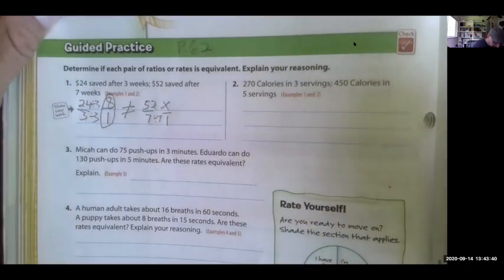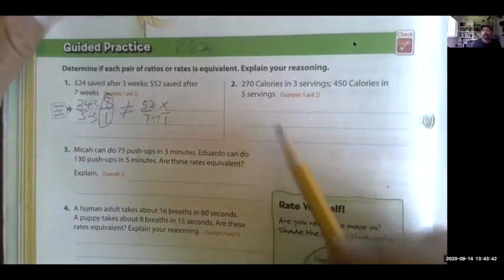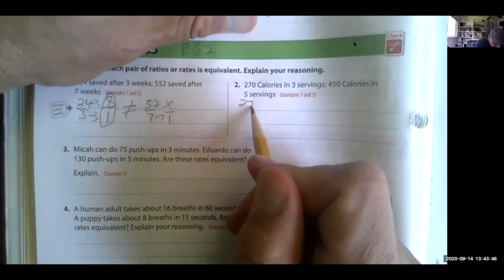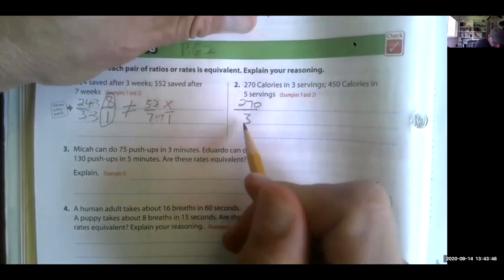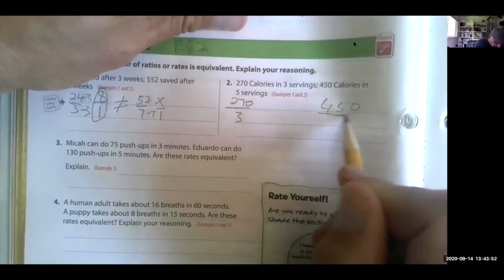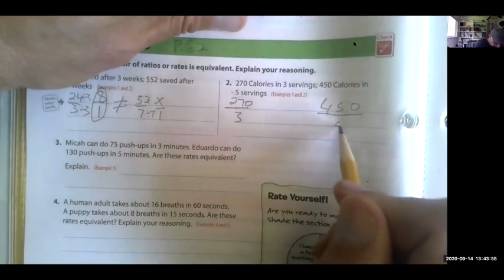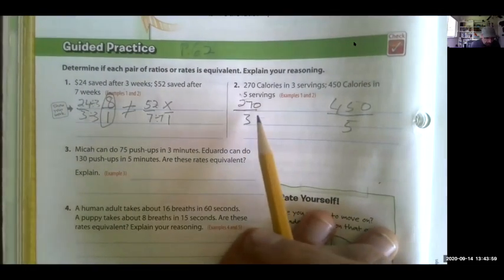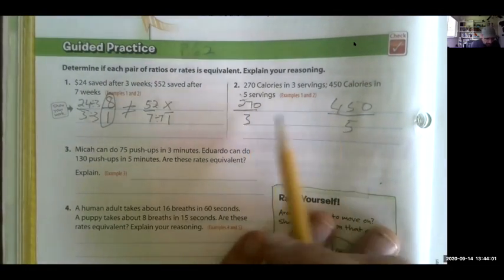All right, let's try number 2. Ready, go. All right, so you should have 270 over 3 and 450 over 5, right? And so we can't compare them by comparing the numerators and the denominators, right?